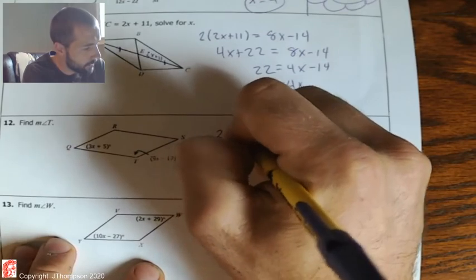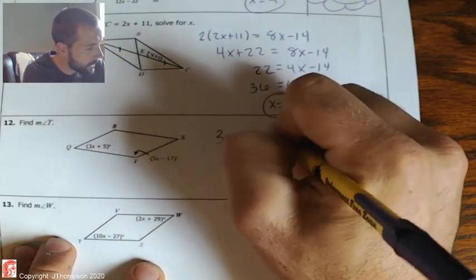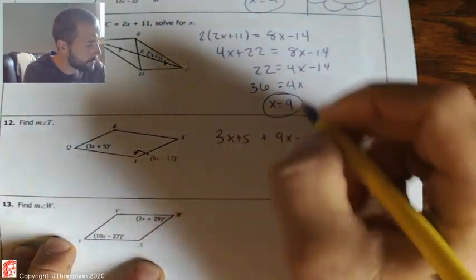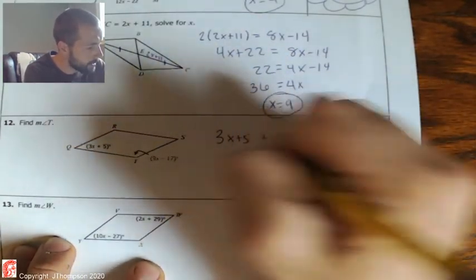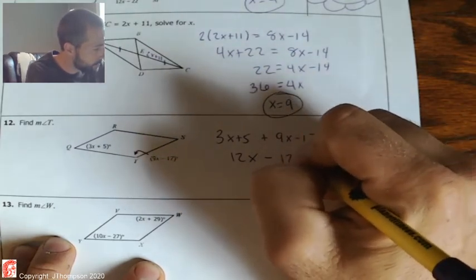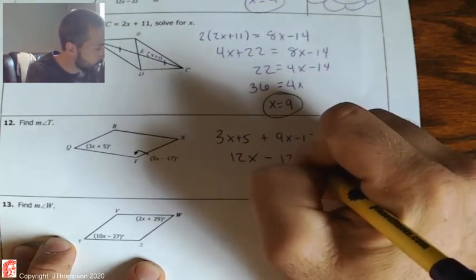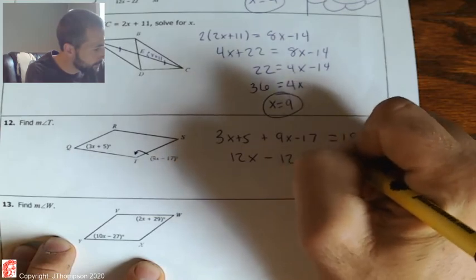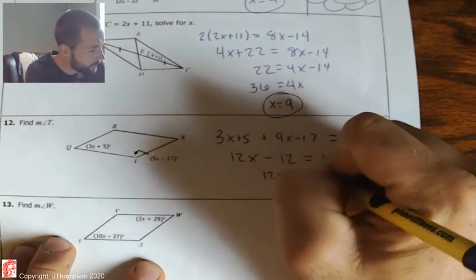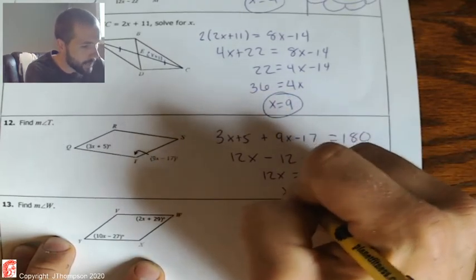So 3x plus 5 plus 9x minus 17 equals 180. Combine the like terms. Get 12x minus 12 equals 180. Add 12 to both sides, you get 12x equals 192. And then divide by 12 and you get x is 16.